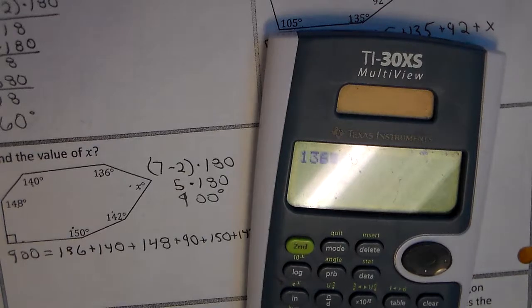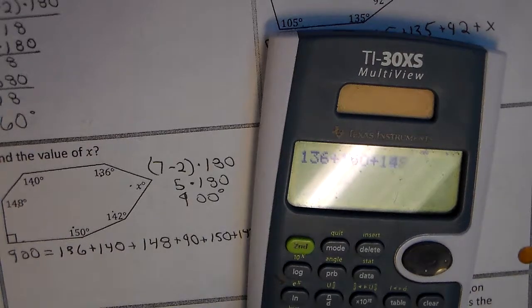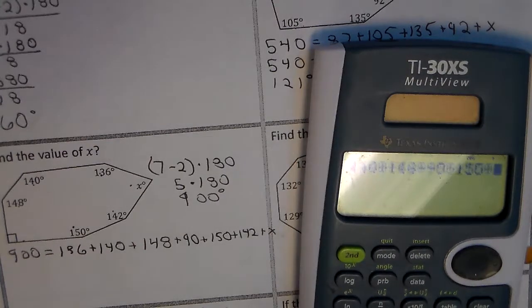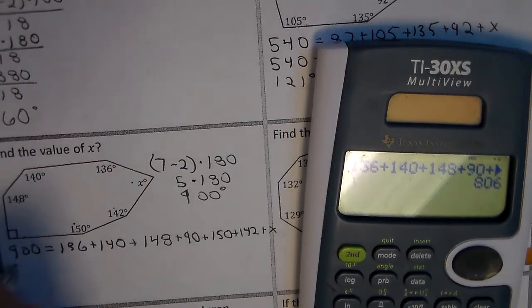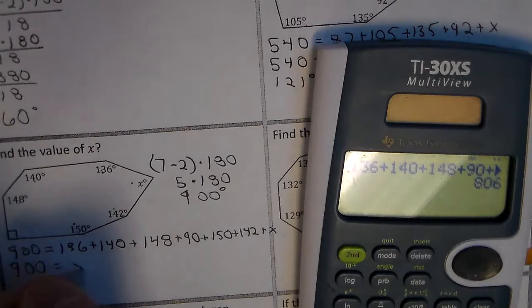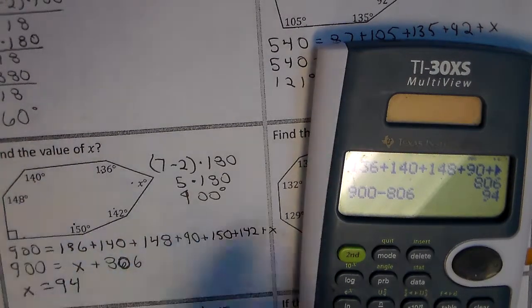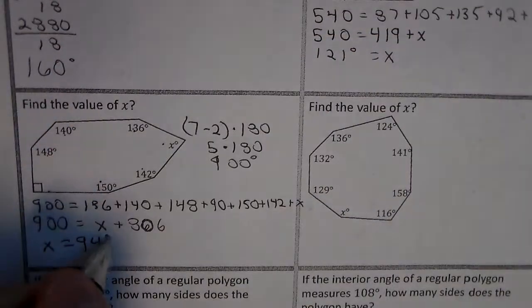So we got 136 plus 140 plus 148 plus 90 plus 150 plus 142. We have that 900 equals x plus 806. So 900 minus 806 gives us that x is 94 degrees.